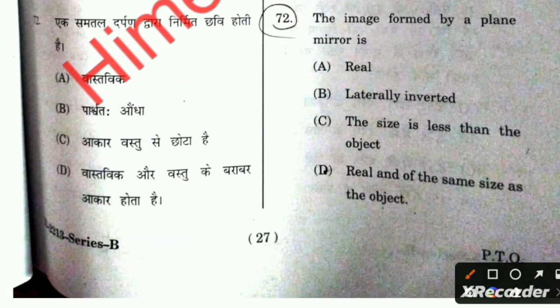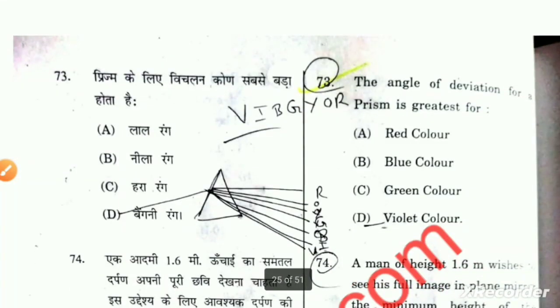The image formed by a plane mirror. We have to talk about plane mirror. The image formed by a plane mirror: first option is real. Second option is laterally inverted. Third option is the size is less than that of the object, and the fourth option is real and of the same size as the object. So the right option is a virtual erect image is formed. It means second option is the right option. Laterally inverted is the right option. So move to the next question.